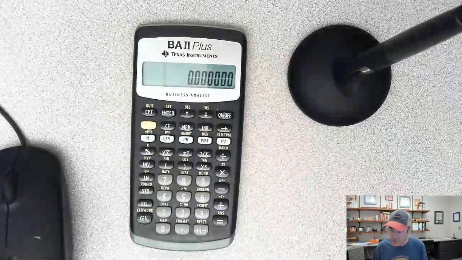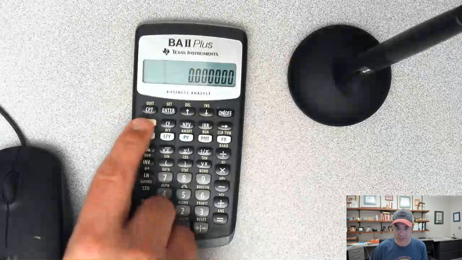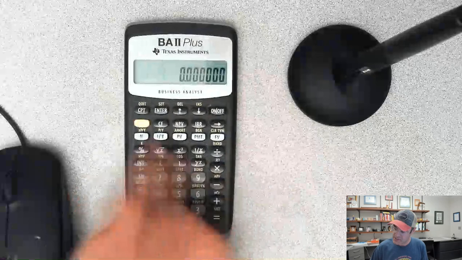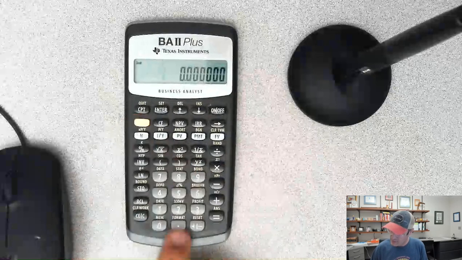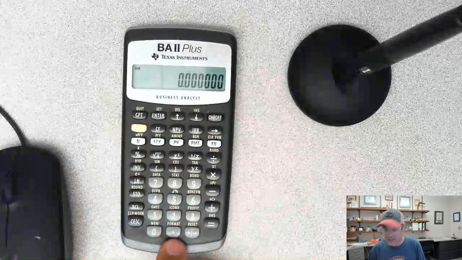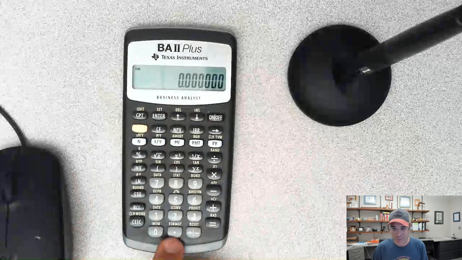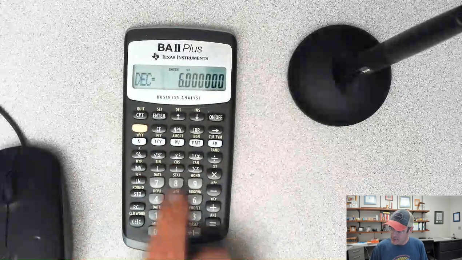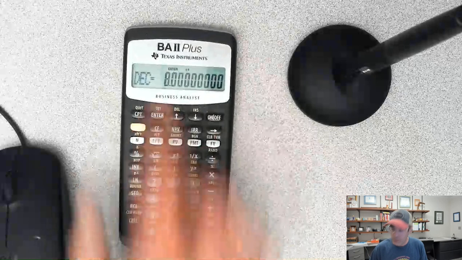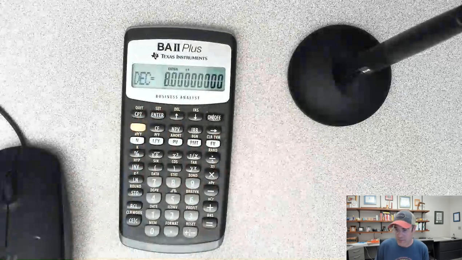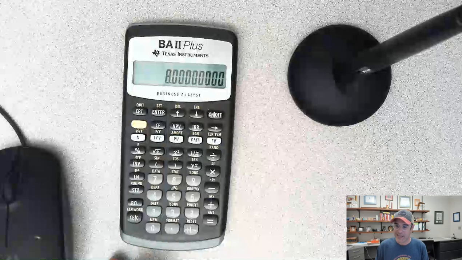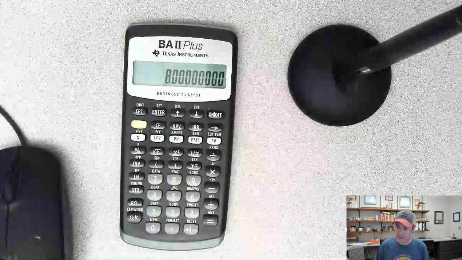And if you don't know how to do that already, you use this second key. Sorry, there may be a little bit of glare. You use this second key and then the format button, which is conveniently located right above the decimal point there, like that. They were thinking when they designed this. And then 8 and enter. We're going to be using the enter key quite a bit with this financial calculator. You can count them. There are 8 places to the right of the decimal point.